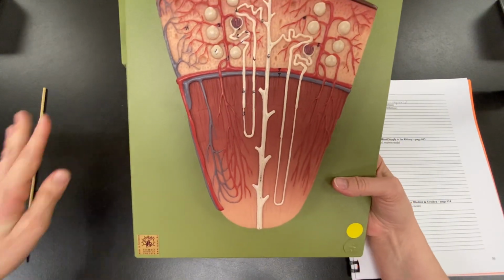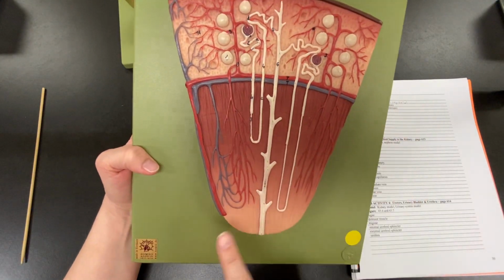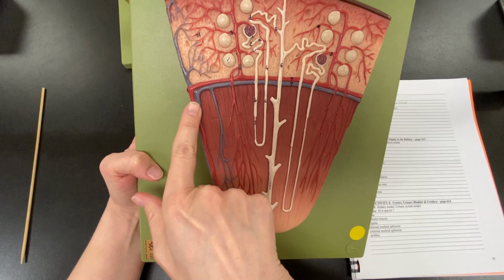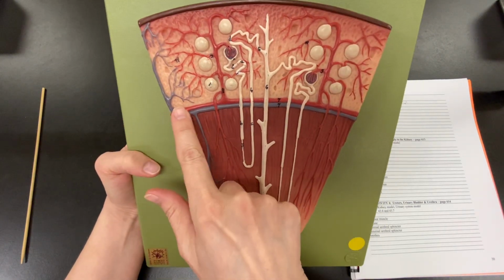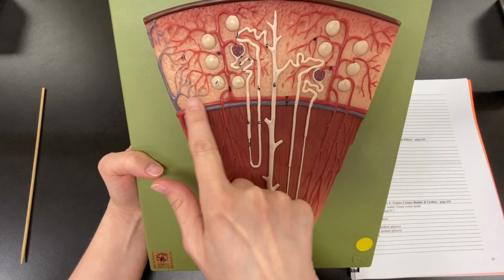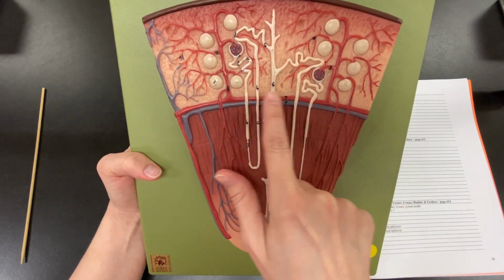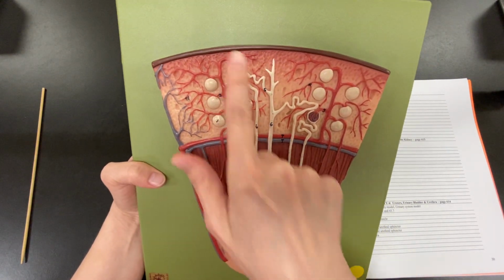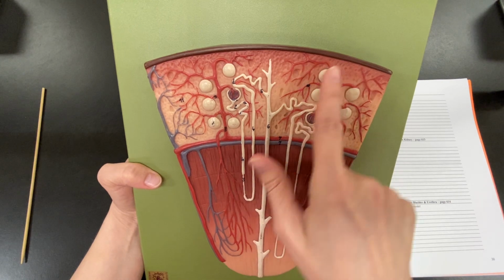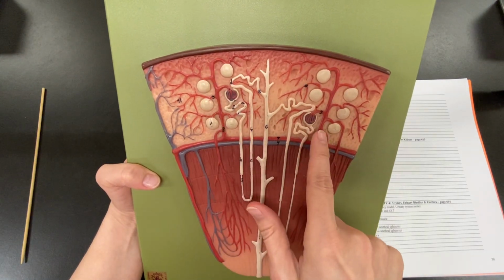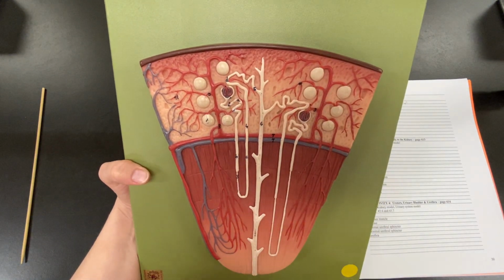So we clearly can't see the renal or segmental arteries here, but we do pick up with our interlobar arteries. And then arcing across the top of the pyramid is the arcuate artery. And radiating out into the cortex, these trees here, the tree trunks, are the cortical radiate arteries.